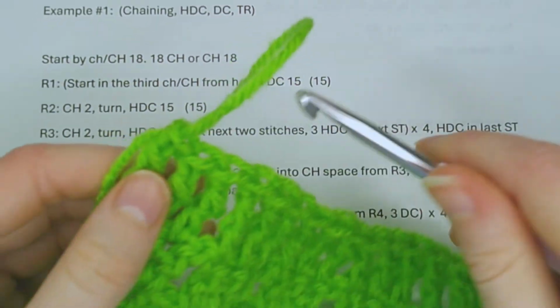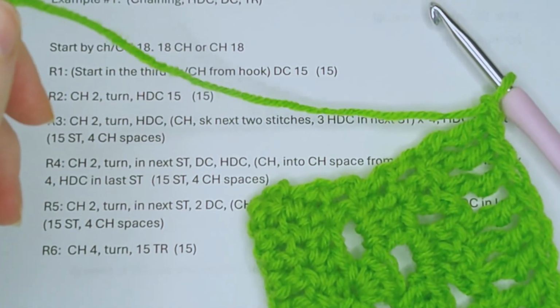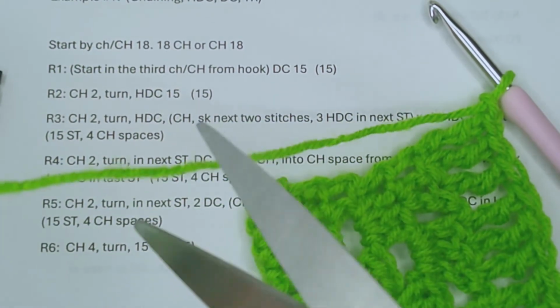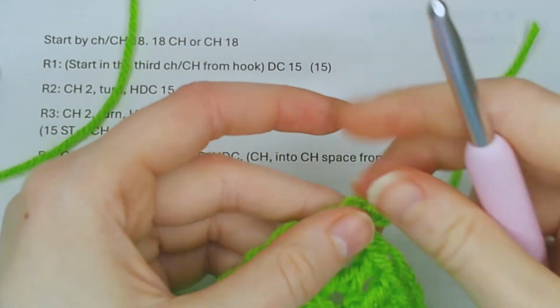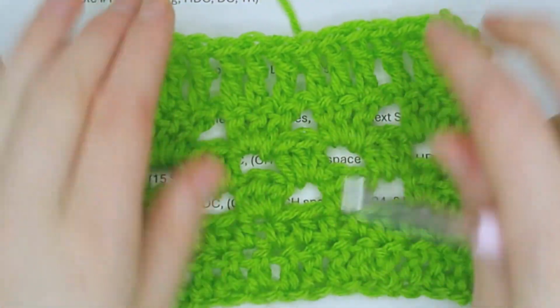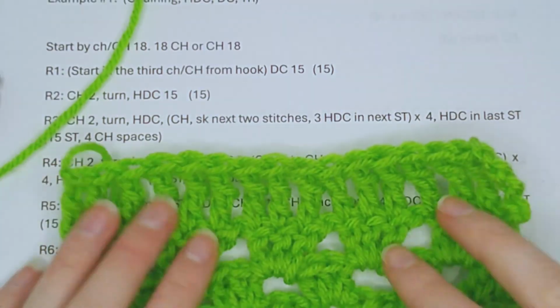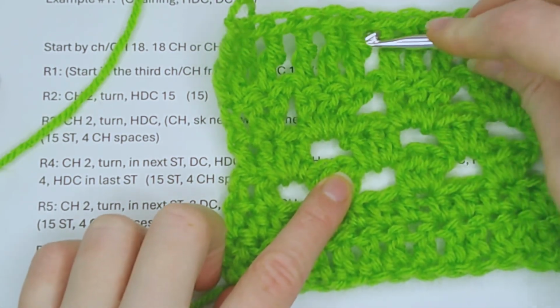But we basically have finished this off. So I'm going to just chain 1 and cut my work. And then I'm going to pull through, tighten it. So that's finished. So I'm going to be keeping this for further reference. But that is basically it. So you see here we have our several different rows of our crochet stitches.